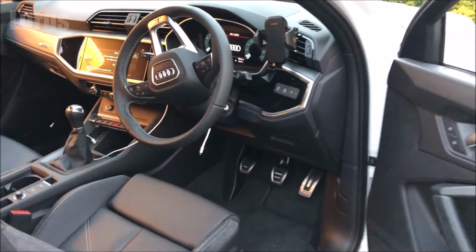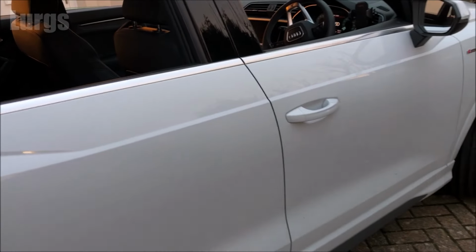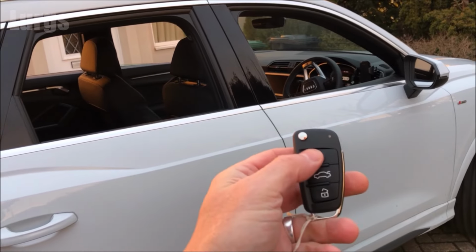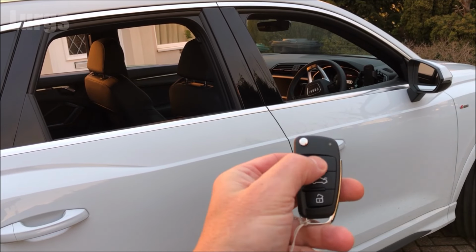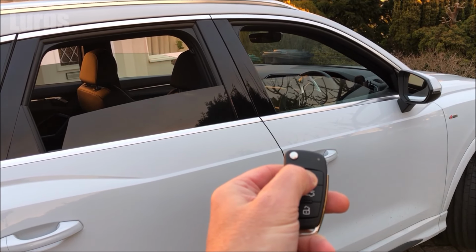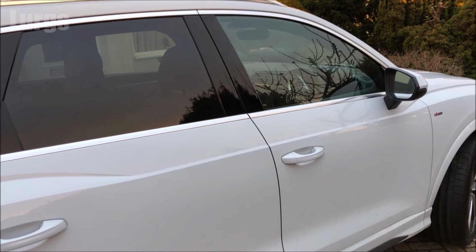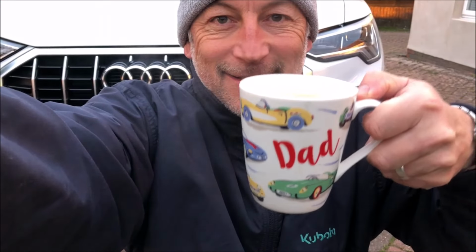And then to save using the buttons inside the motor, when you go to lock it, just press the lock button, but keep that button pressed. That will lock your Audi Q3 and remote close all the windows. Just be careful if the key fob is in your pocket and you accidentally keep one of those buttons pressed.